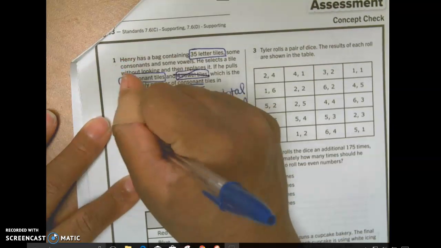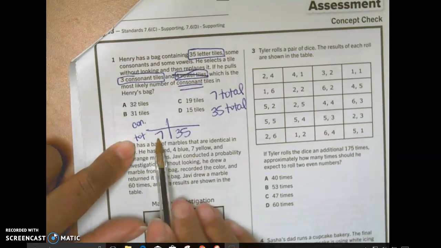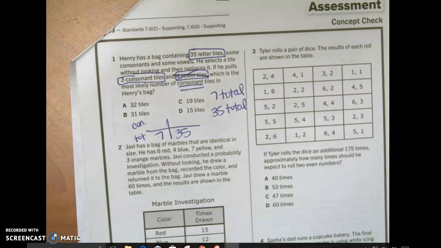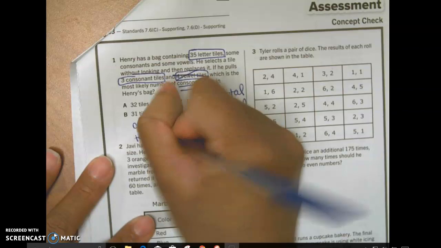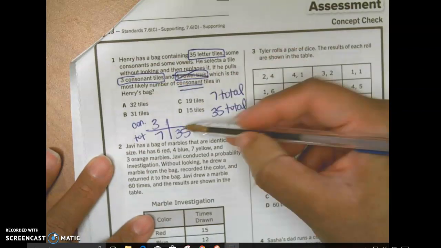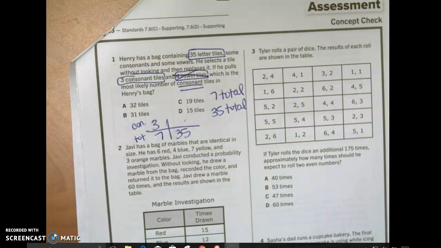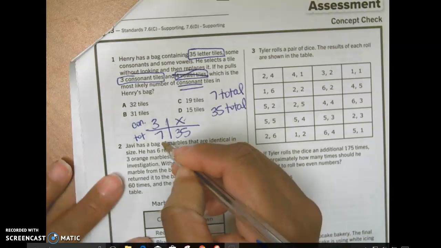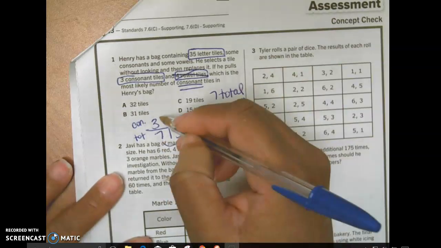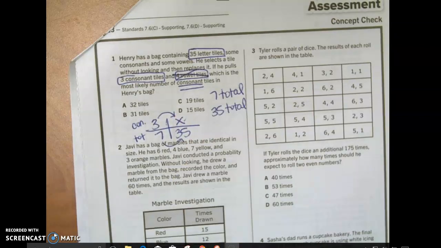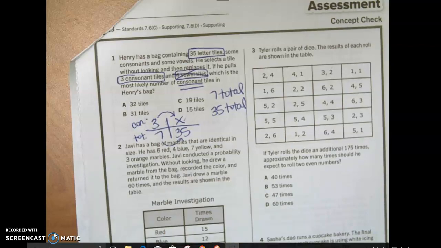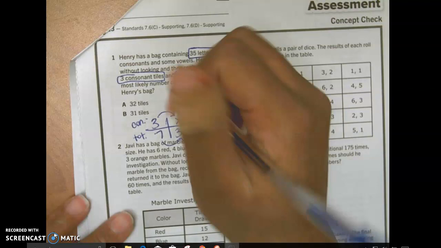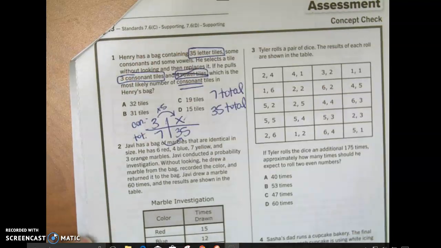Now, what are they asking for? Consonants. This 7, what number of consonants goes with this 7? 3. Because 3 out of 7 of those tiles are consonants. And then what goes over here? X, because I don't know it. So I can cross multiply and divide, or I can figure out what I need to do from 7 to get to 35 and do the same thing. Whatever I do to the top, I do to the bottom. Gotta apply the do-do rule. So 7 times what gives me 35? 5. So then what am I going to do to the 3? Multiply it by 5 as well. That answer should be there. Okay.